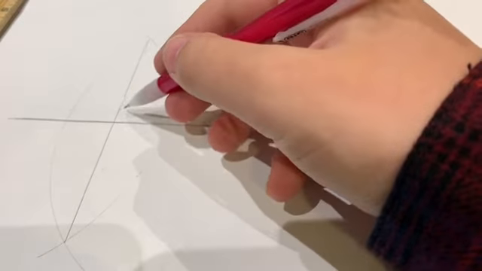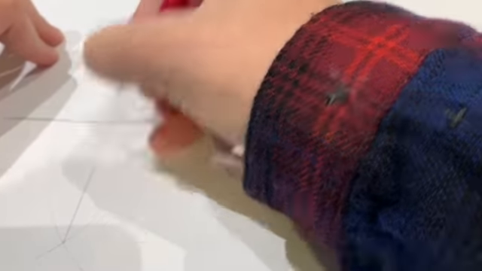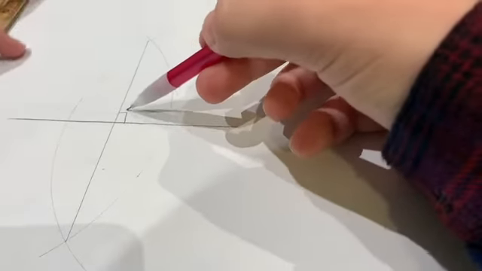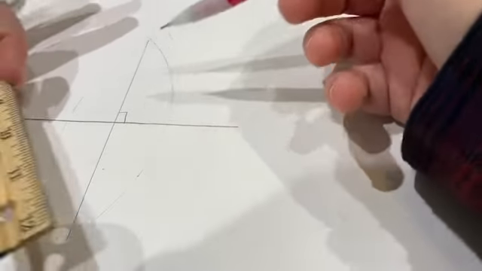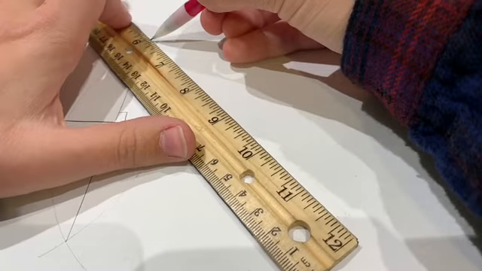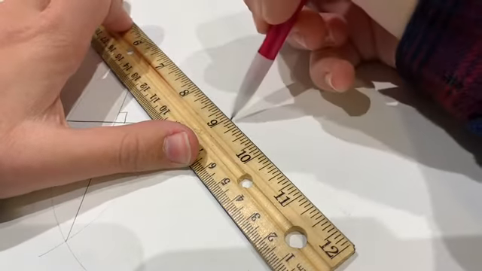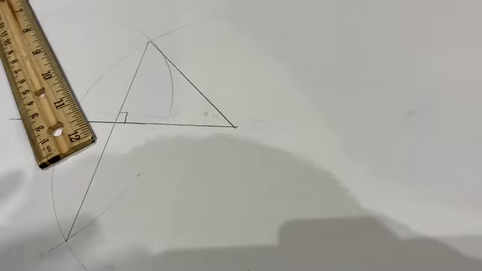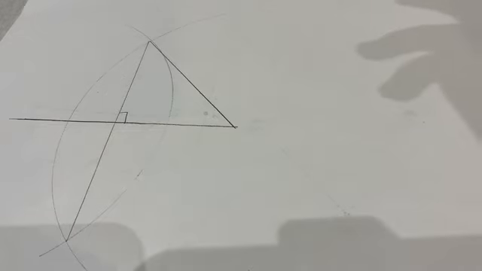And now this line is perpendicular, so we can make a right angle sign here. And since we know this is perpendicular and we have two sides here, all we need to do is make the hypotenuse of the right triangle by connecting these 2 points. Now you have the right triangle, so this next one will be the isosceles triangle.